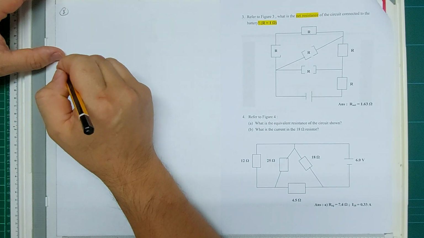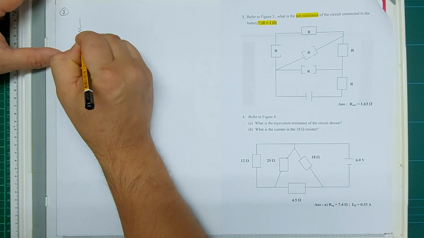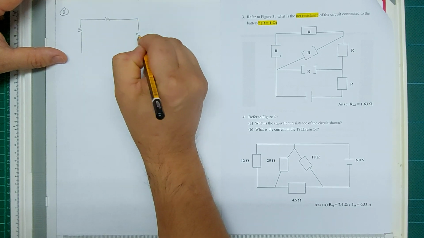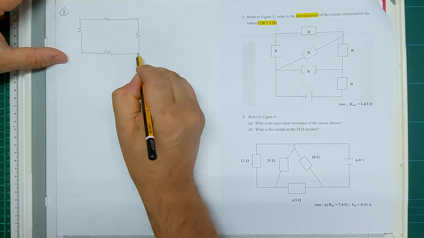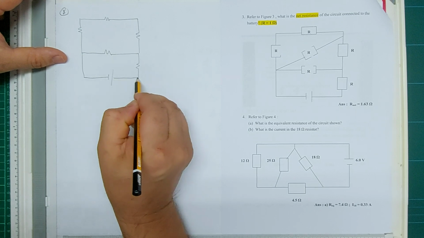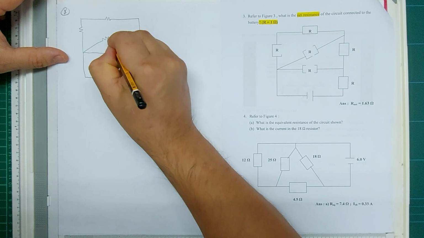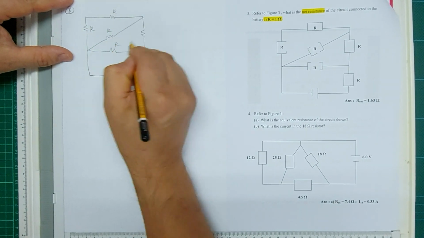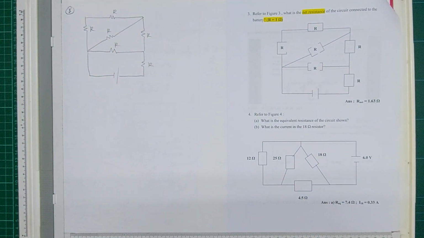If you look carefully, the diagram is given like this. I changed the resistance symbol to this one. Here there is one, and here there is one, and this one goes to the battery. Another one here goes across diagonally. They are all R. You are given R is equal to 1. Well, that will be easy.